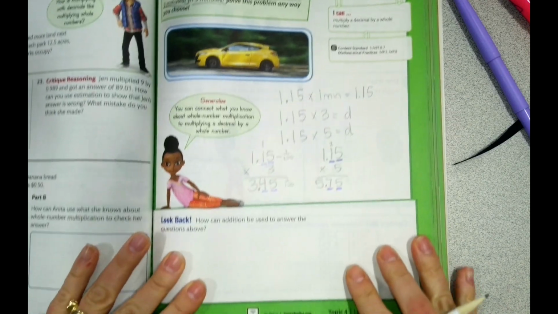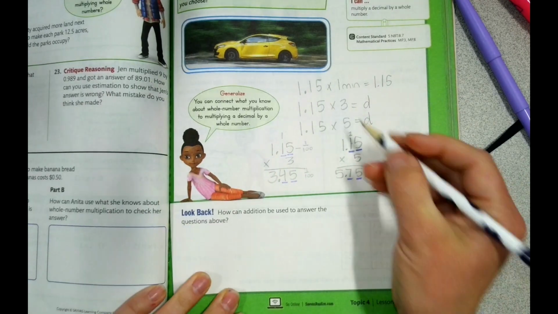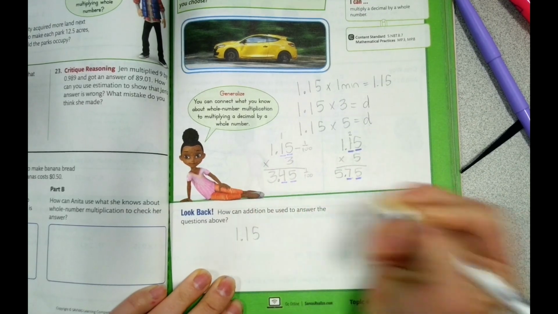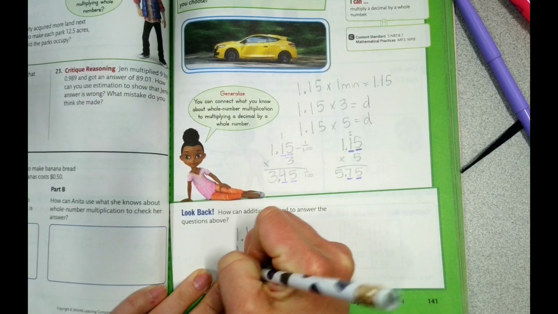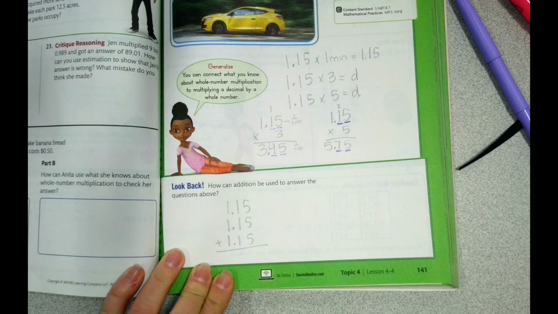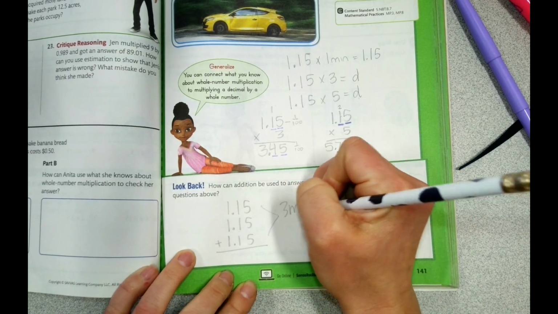All right. How could addition be used to answer the same questions above? So multiplication is just repeated addition. So I could do 1.15 plus 1.15 plus 1.15. I could add those up. So we're looking back at old skills because that is 3 minutes.